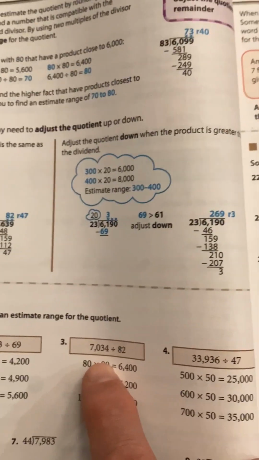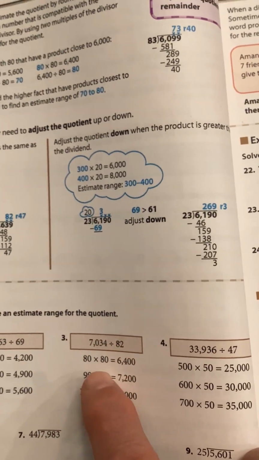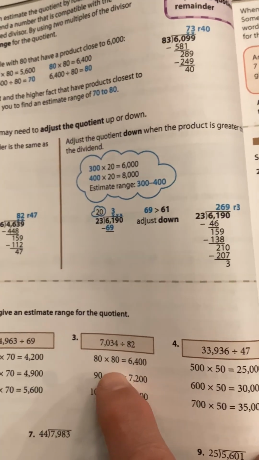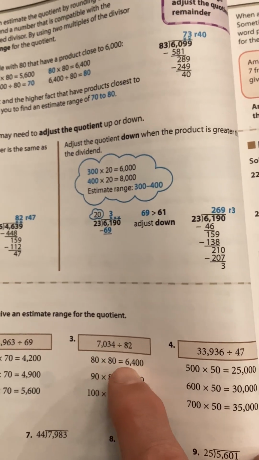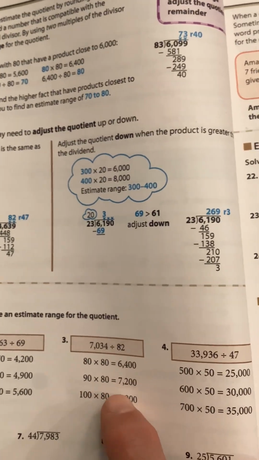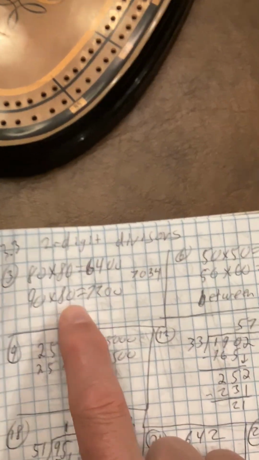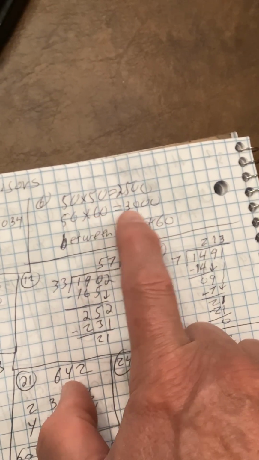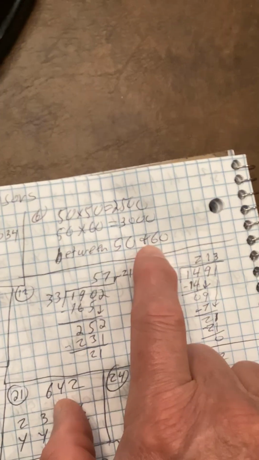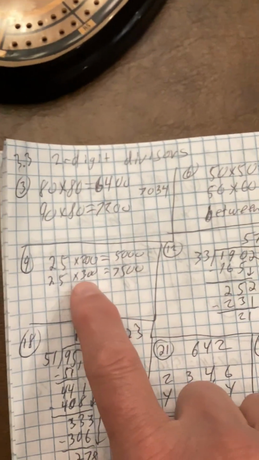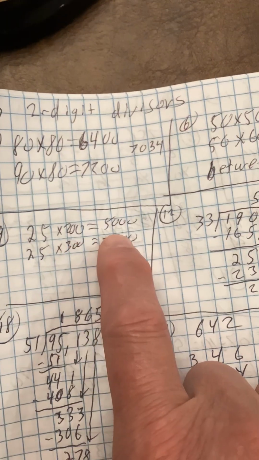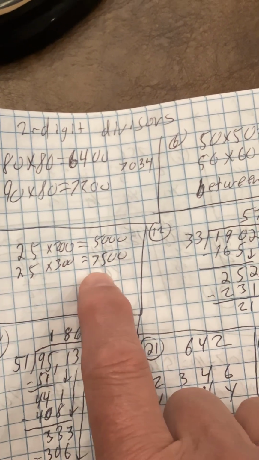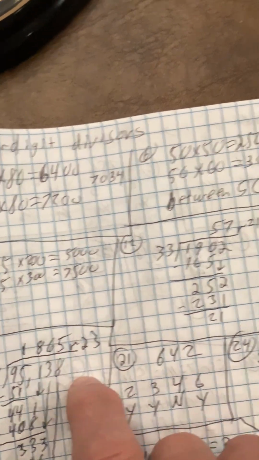So number 3, 7,034 divided by 82. Well, 80 times 80 would be low, and 90 times 80 would be a little high, so it's between these two. 50 times 50 would be 2,500, and 50 times 60 would be 3,000, so it's between 50 and 60. 25 times 200 would be 5,000. 25 times 300 would be 7,500. So it's between those two.